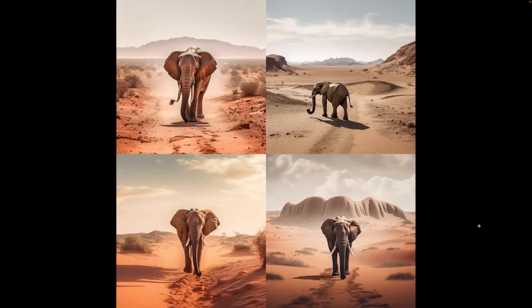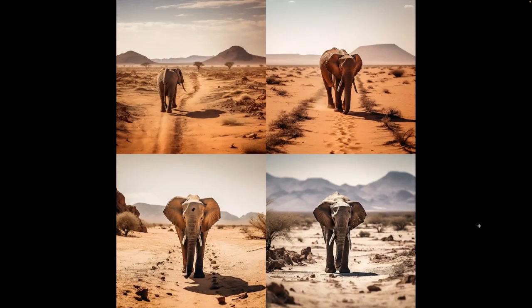Finally, version 5.1, not in the raw version, created this year. Also very detailed in my opinion, a great looking elephant, lots of awesome shadows. In this specific example here, personally, I think that 5.1 raw creates the better images. But as mentioned, this obviously depends on the prompt and what you want to display.